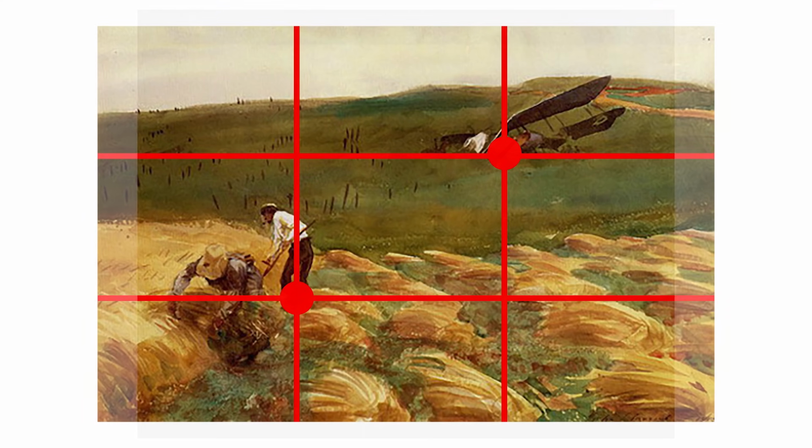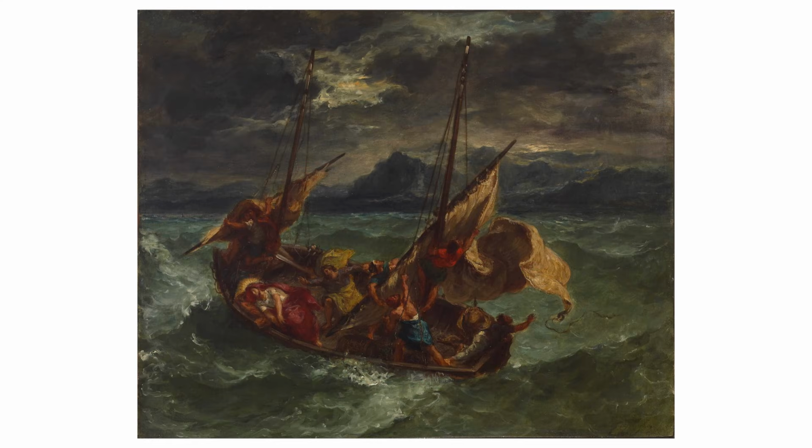Let's take a look at another example. This painting by Delacroix is fairly dramatic, but let's see how Delacroix used the rule of thirds to create an aesthetically successful composition. If we lay a grid over the top based on the rule of thirds, we can see that the boat and the main area of focus is in alignment with the lower horizontal line. We'll also notice that Christ is very close to an intersecting point in the lower left-hand corner. This, of course, creates a more aesthetically successful composition. And now for another example.